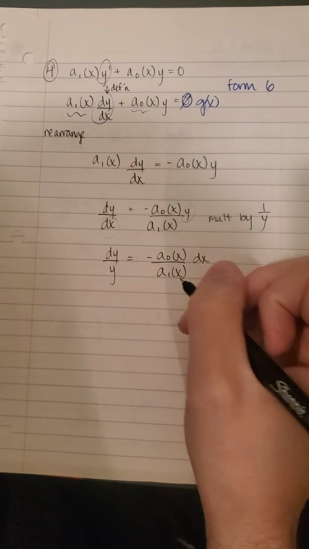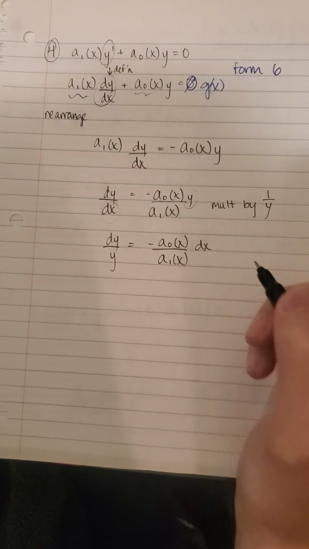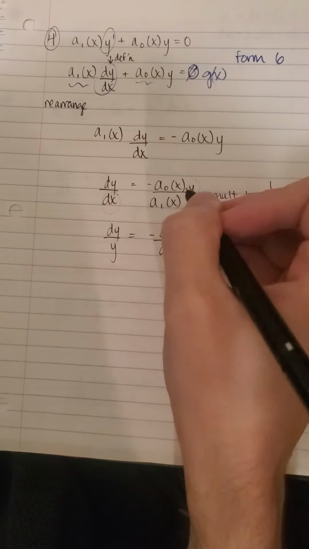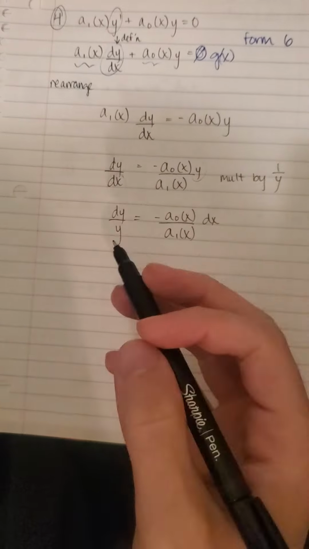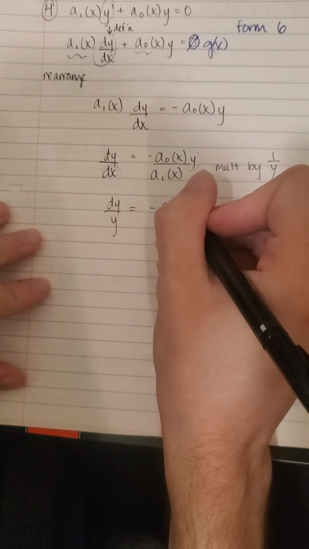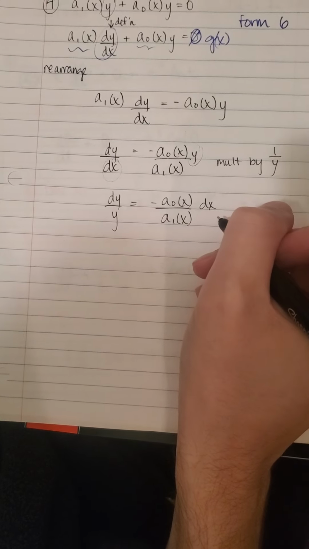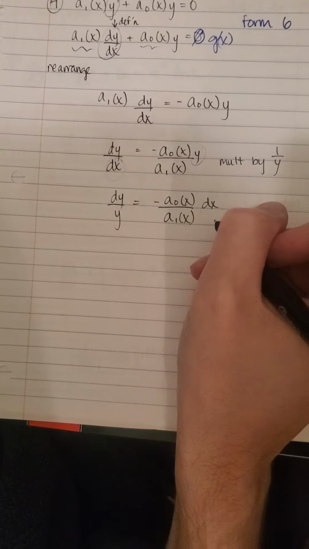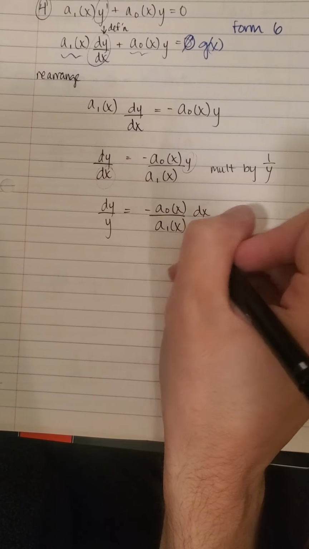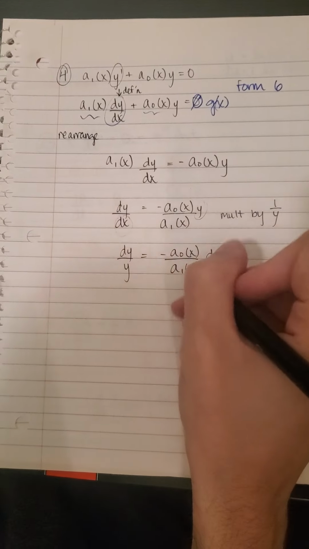So I multiplied this side by dx, and that side by dx, just did the inverse of what needed to be done. So I get dy over y equals this term over this term dx, and that's separable to me. We've got our x's and our dx's on this side. This is some kind of coefficient term or whatever.